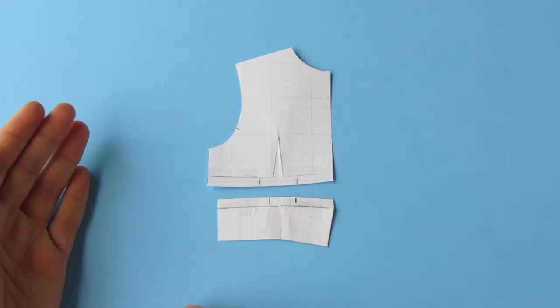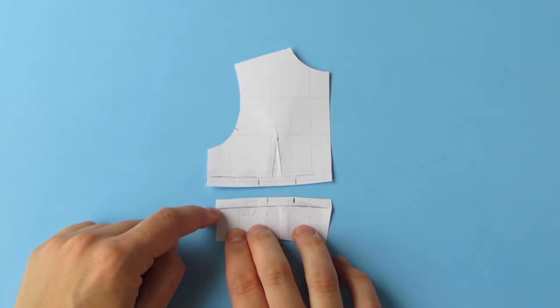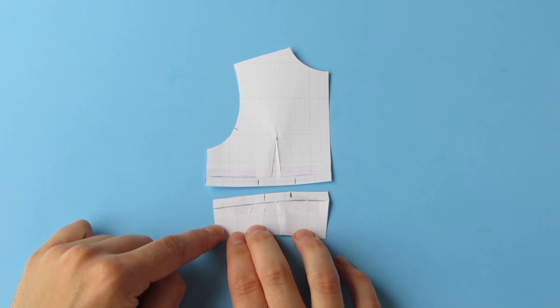To complete a matching back midriff yoke pattern, simply repeat the same steps, being sure to match up the design line at the side seam.